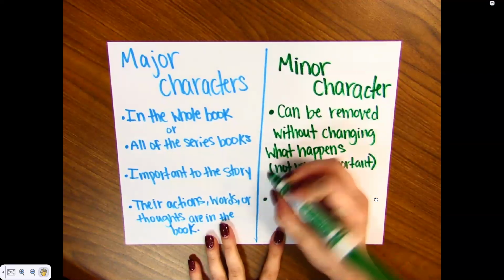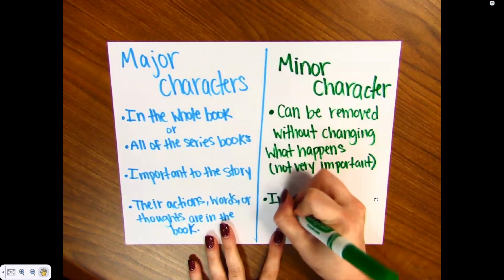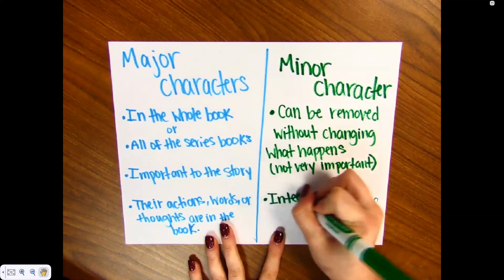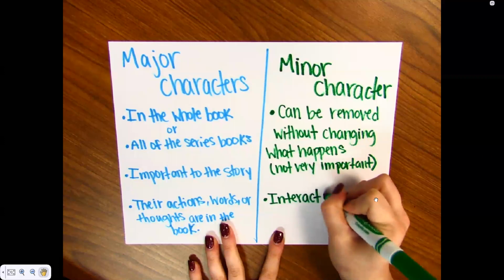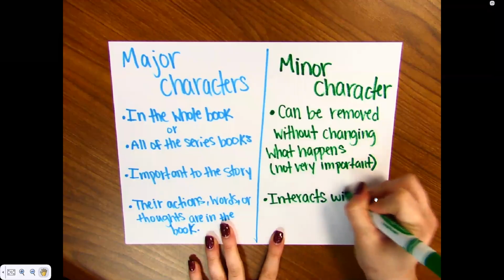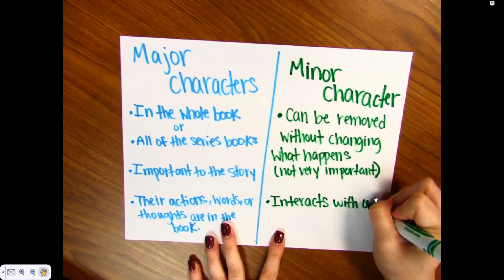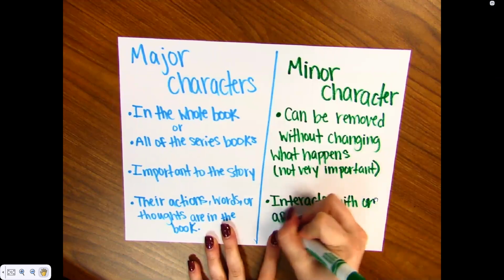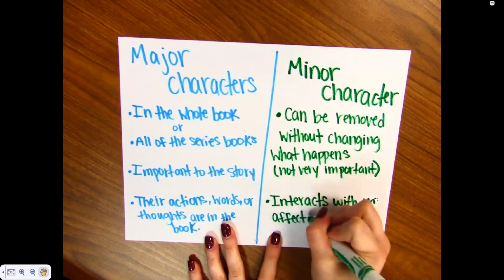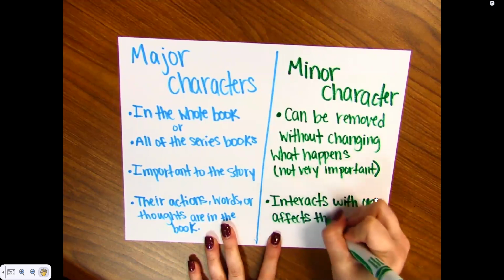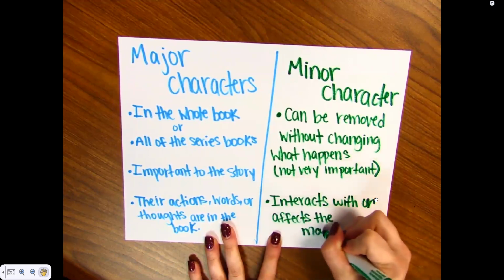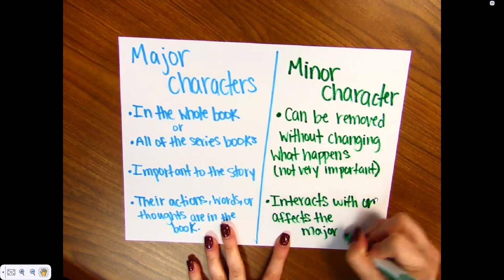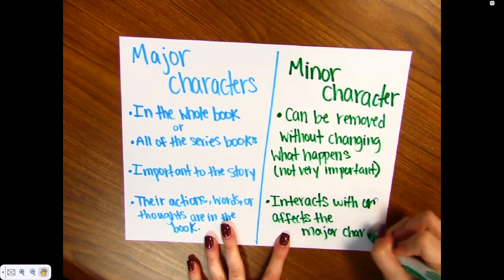So our minor character interacts with or affects the major characters.